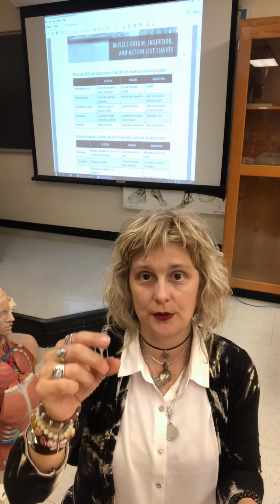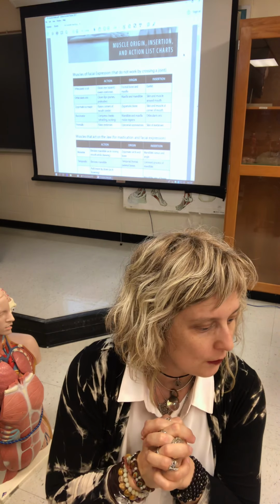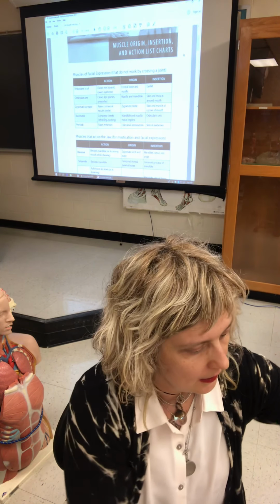We have finished the anterior thigh. We have finished the posterior thigh. We are finally coming down to the lower leg. We are not doing the foot, to my dismay, since I am a former podiatrist. But that's okay. We're not important until you hurt your foot.